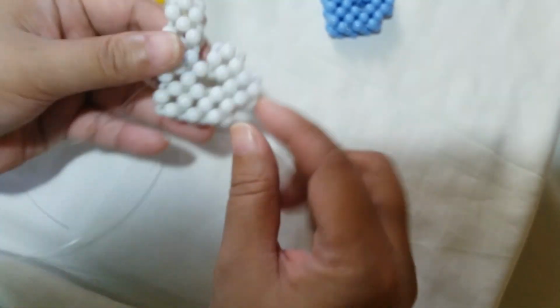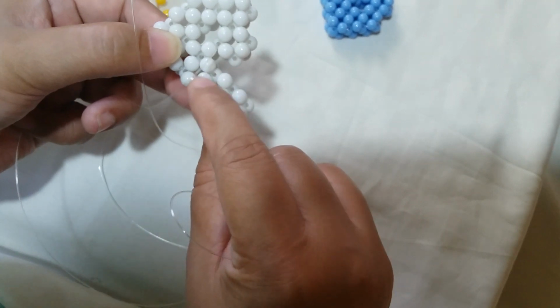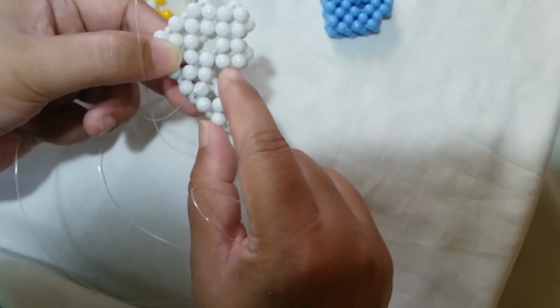So what you need to do is we're going to the bottom part of this slanted cube here so that we can connect this post to this one.